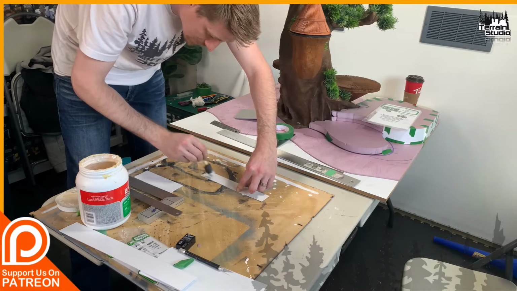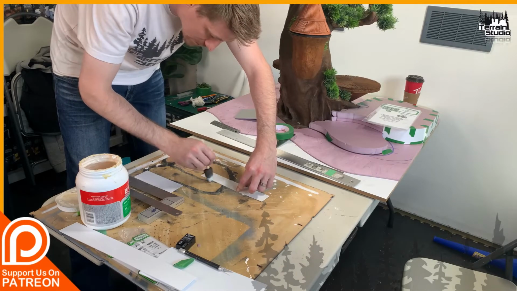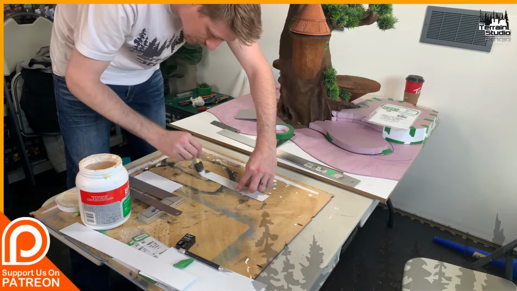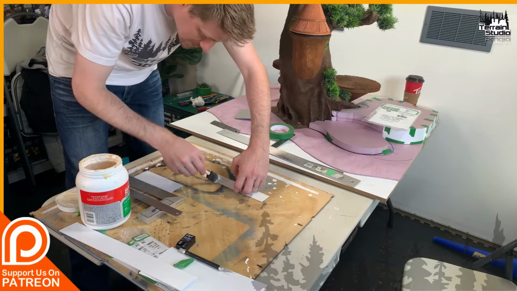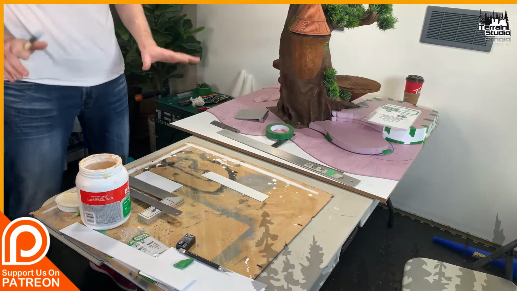Just this plastic card tends to dry pretty quick. It's not, like I said, it's not overly thick on there, so I don't want to leave it too long. There we go. So that's ready. I'm just going to do there.